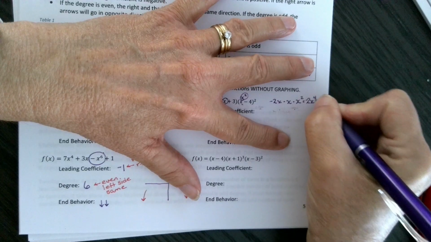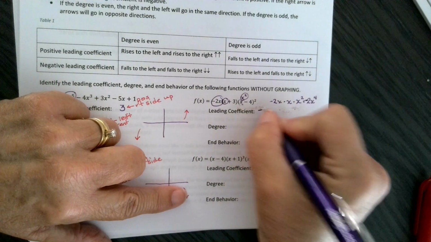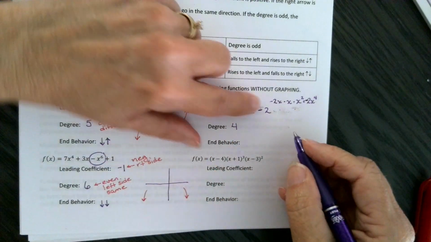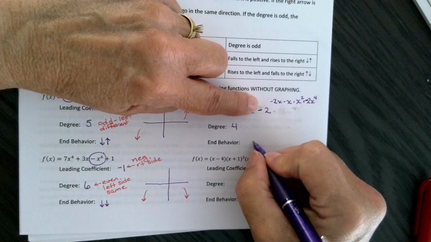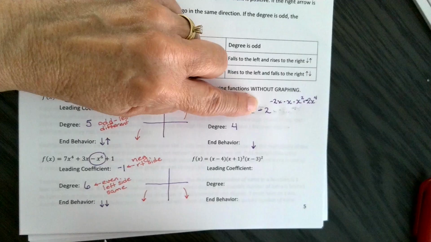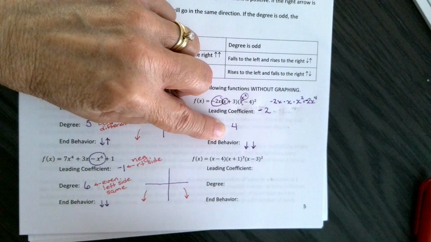Negative 2x to the fourth. My leading coefficient is negative 2. My degree is 4. This is going to tell you that the right-hand side is going to go down. Because this is even, the left-hand side is going to go down.